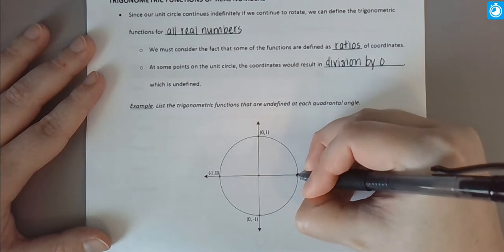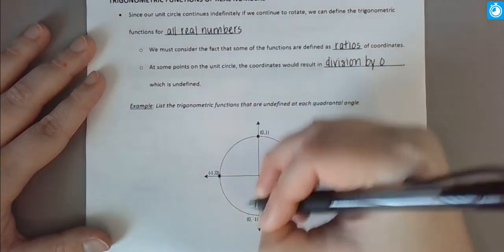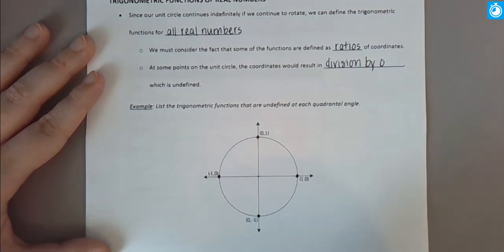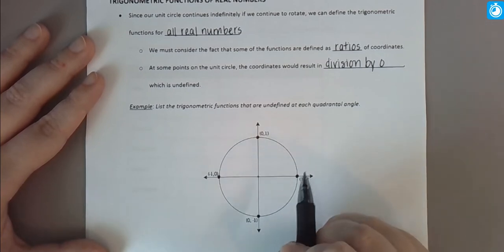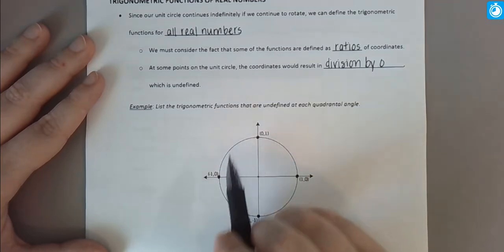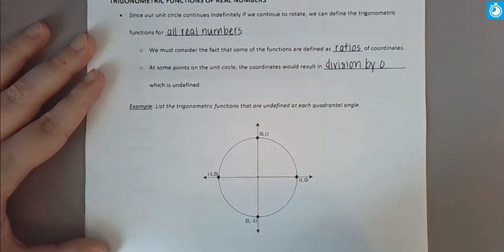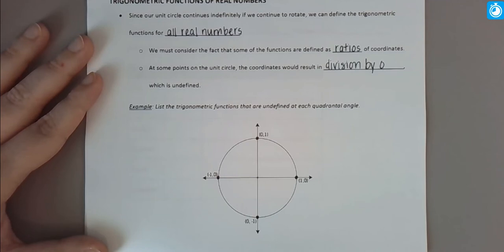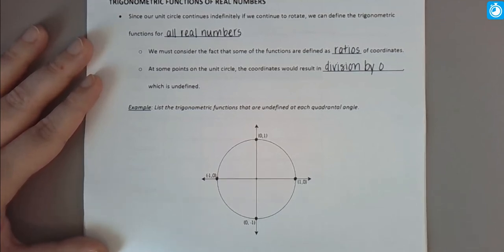These are our quadrantal angles, so 0 degrees, 90 degrees, 180, and then 270, and all the multiples thereof. Why are those the only angles where we have issues? Well, those are the only angles where one of the coordinates is 0. If you look at all the other locations in between, in any of the quadrants, both of the coordinates are non-zero, so there's no risk of dividing by 0. At the actual quadrantal angles, one coordinate is 0, and we have to consider which functions are defined in which way, such that we would end up dividing by 0 at that particular location. Okay, well, let's review which functions are associated with which coordinates.